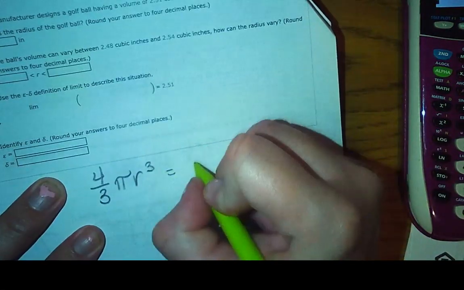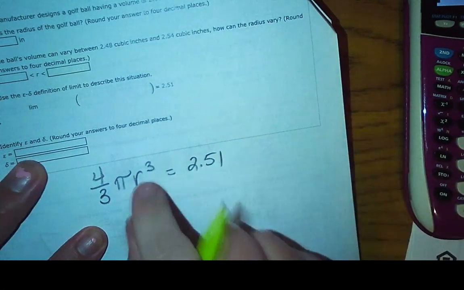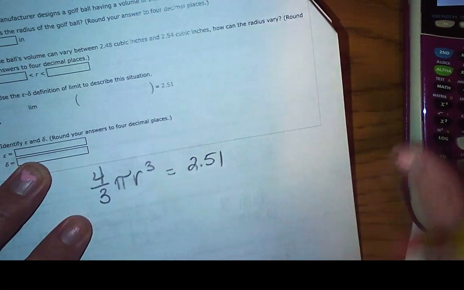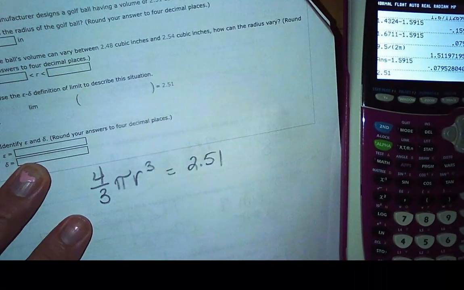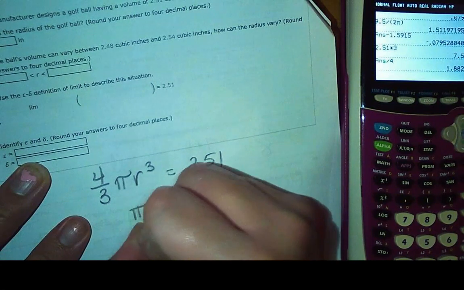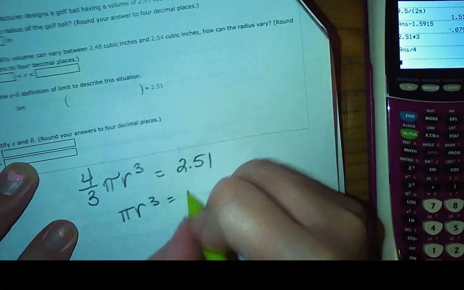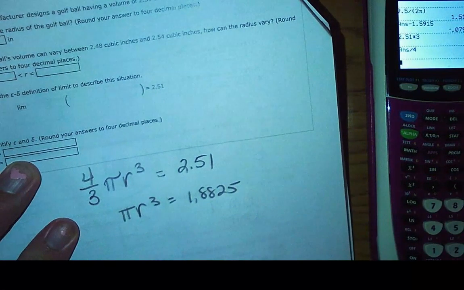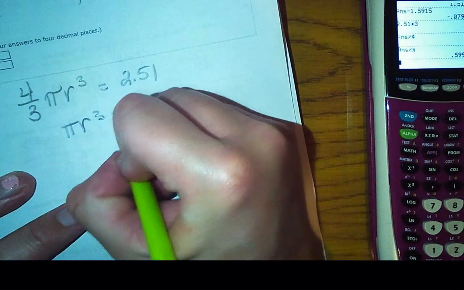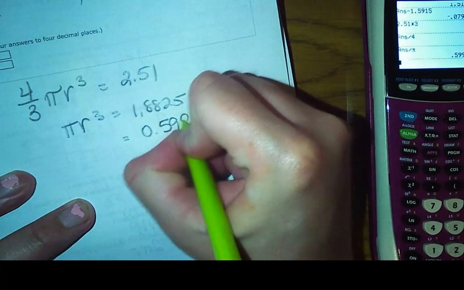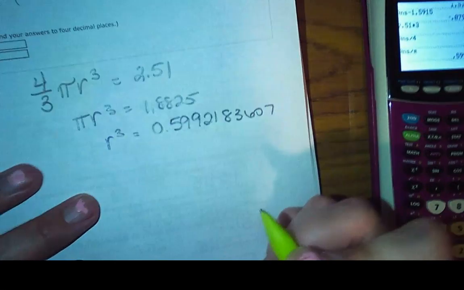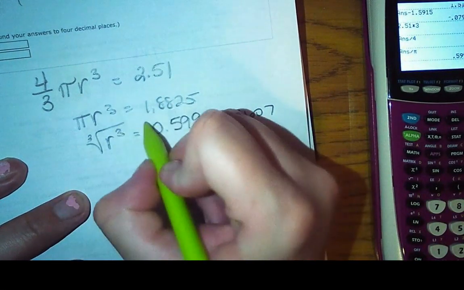Okay, so I'm going to set this equal to 251, and now I'm going to solve for r, which means the first thing I'm going to do is multiply by 3 and then divide by 4. Okay, so 251 times 3 divided by 4, and then divide that answer by pi. So right now I've got 188.25. So divide that by pi, and that gives me 599.21 something or another, 83607, and that's what r cubed is. So I need to take a cube root.